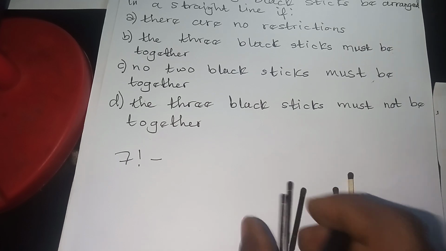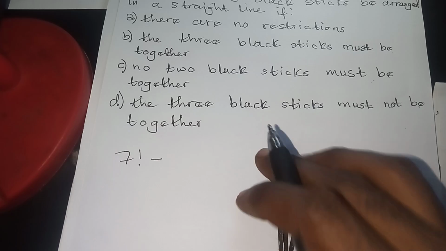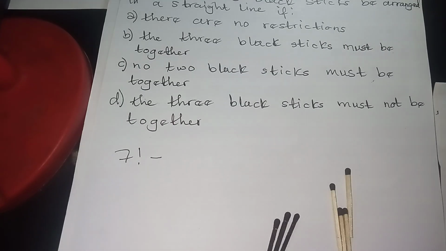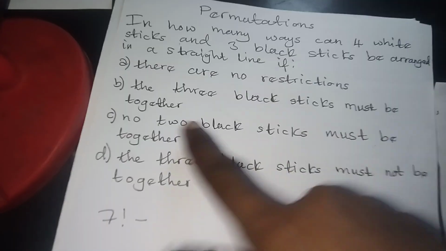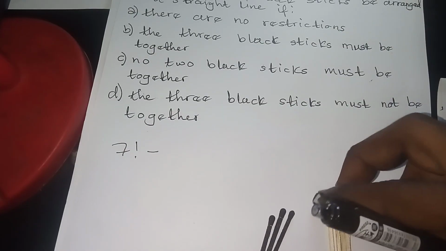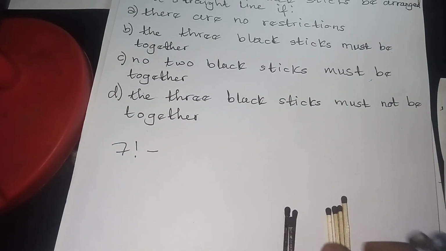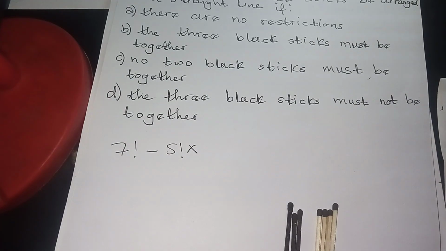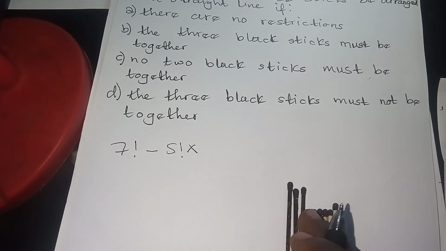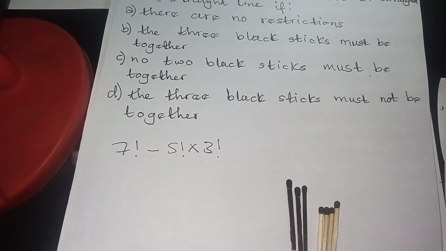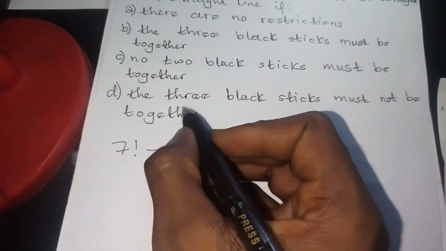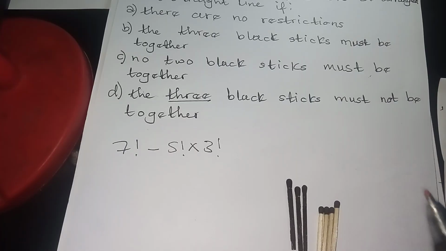sticks are together. So if you have 3 sticks together, then to find the number of arrangements, remember we found this on part B, where we said you can just treat these 3 as one bundle, and then you have 1, 2, 3, 4, 5 sticks to arrange. So you have 5 factorial ways multiplied by 1, 2, 3. Remember, these 3 can also permute, 3 factorial. So this is your answer for a situation like this, since we are talking about all the 3 black sticks.